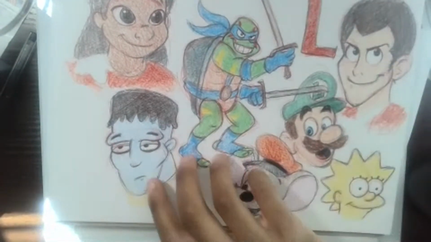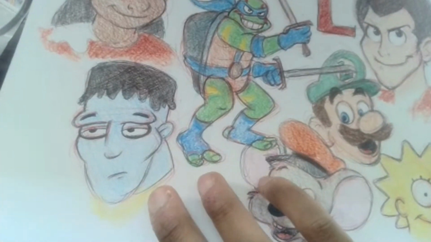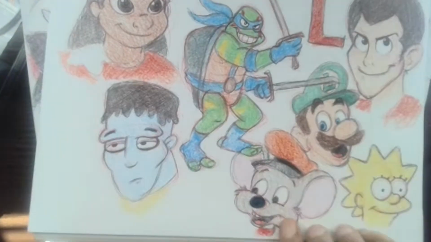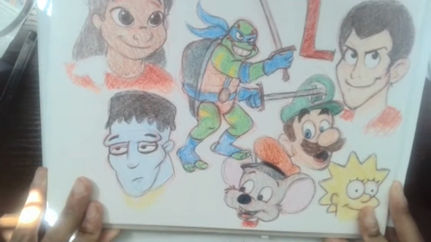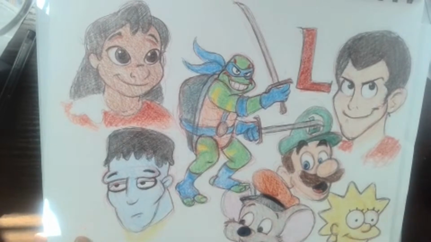I do plan, if I can, to try to go through the whole alphabet. I'm just going on random, depending on which characters I feel like drawing, which ones I like.